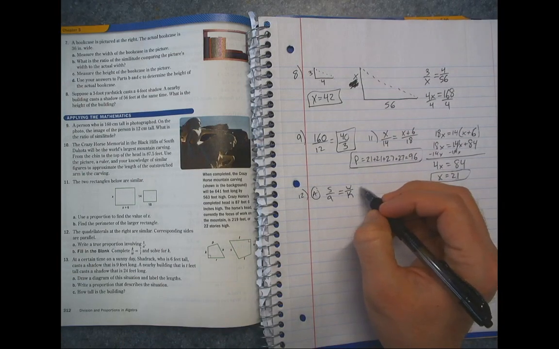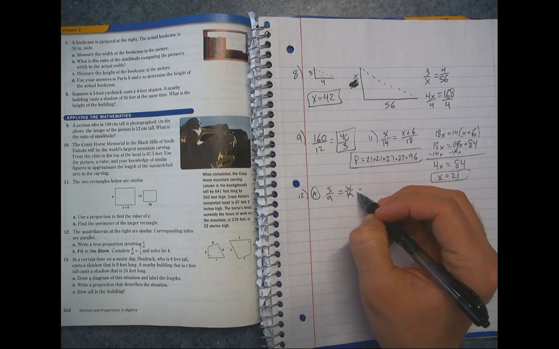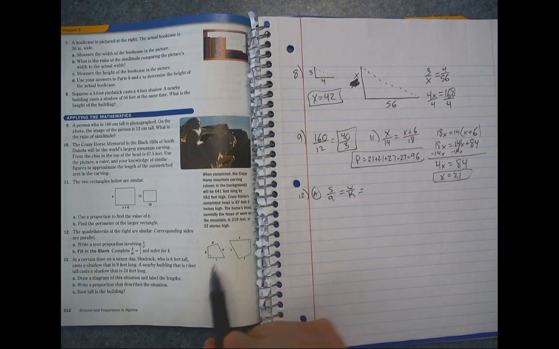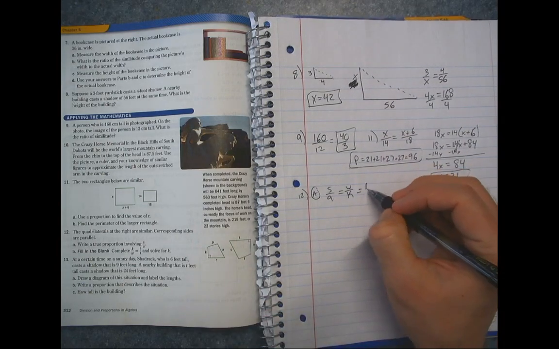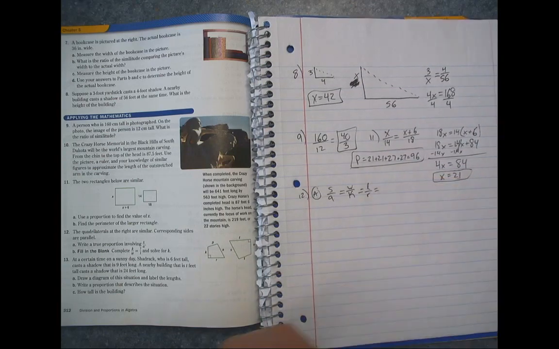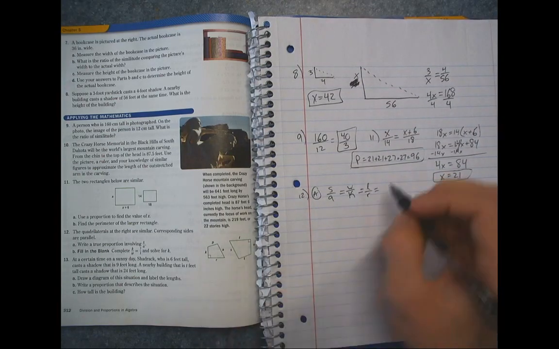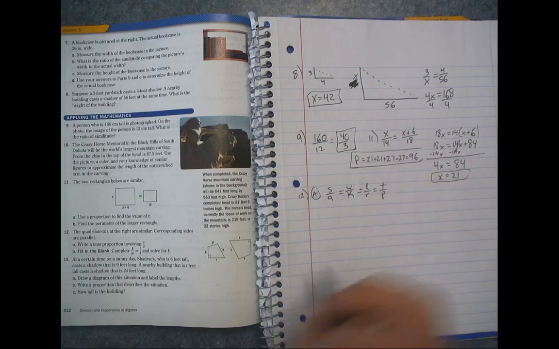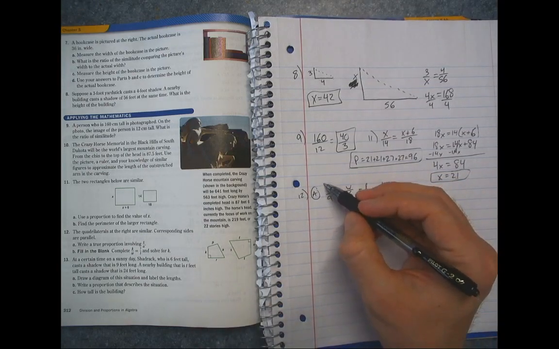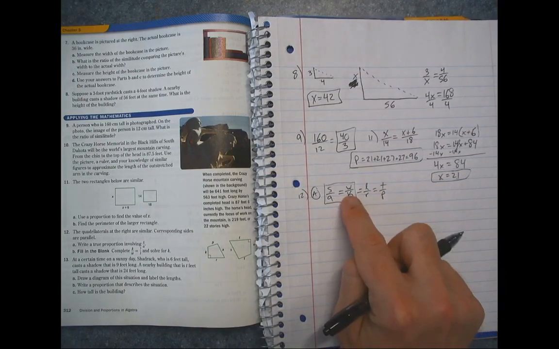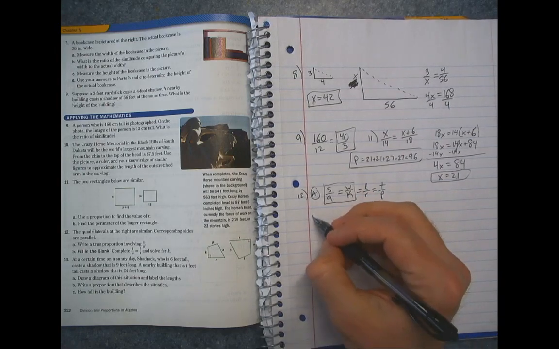You also could have chosen, instead of that, you could have put the L with the R, or you could have put the T with the P. So you only needed a proportion. So you needed this right here, but instead of this, you could have had either one of those.